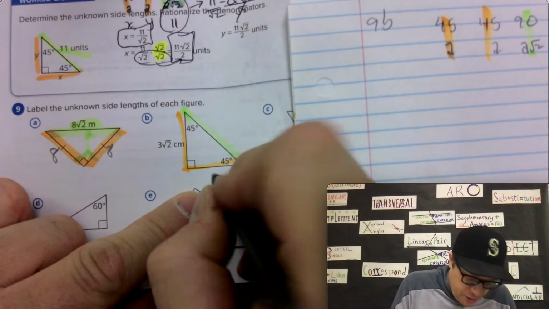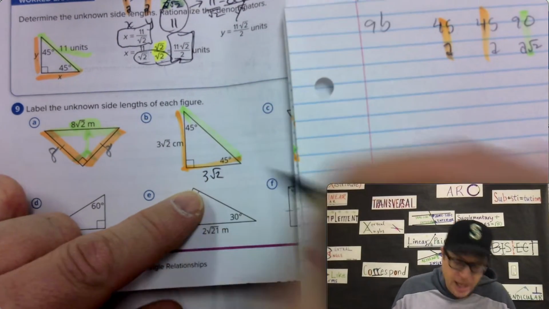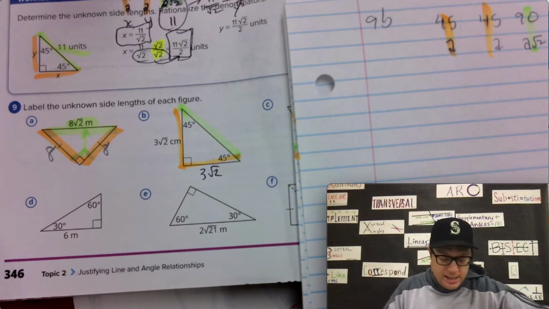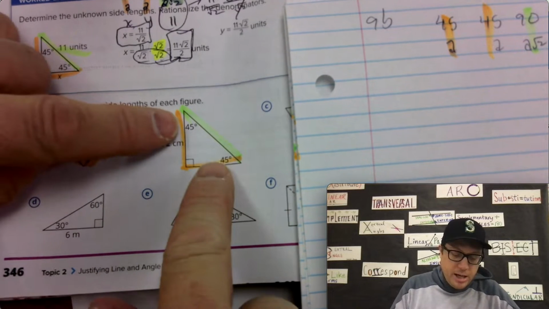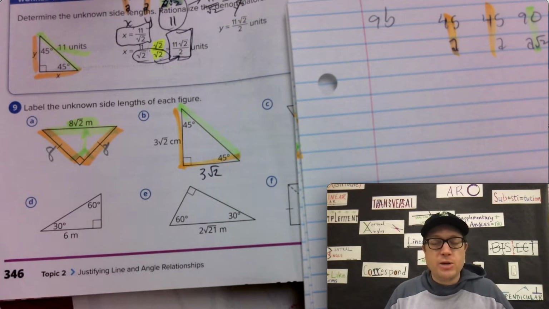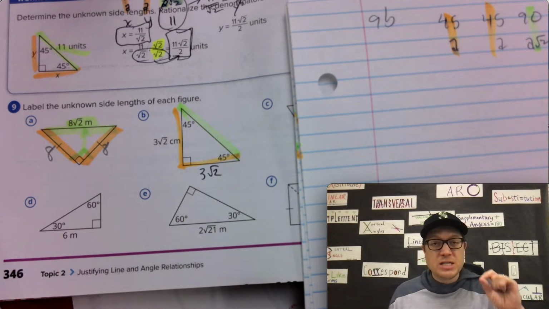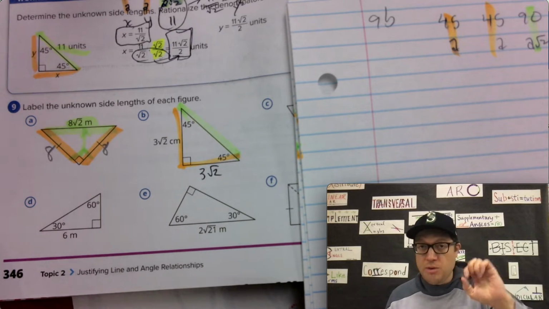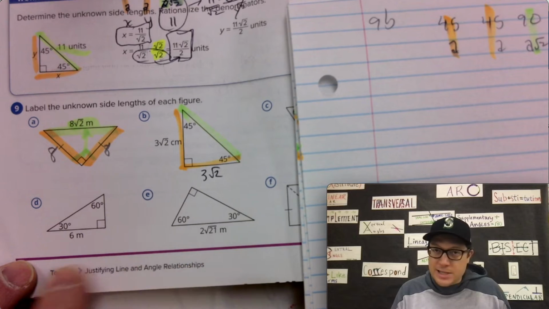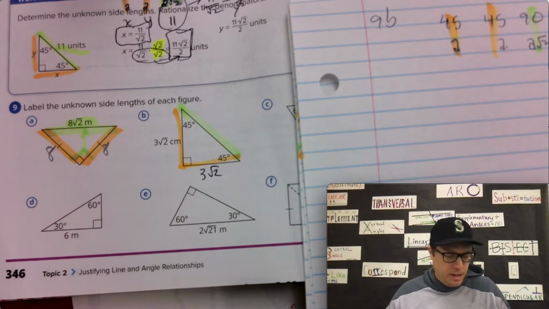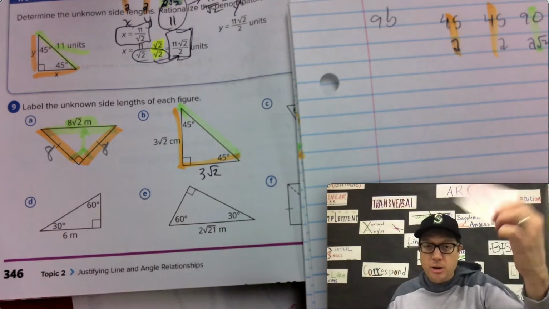Now, let's see here. 3 root 2 has to be the same, right? Both of the sides on the orange have to match, which is why I put 8 in 9A. Because this is a 45, 45, 90 right triangle, the sides across from the 45 degrees, there are 2 of them, those 2 sides are equal. That's not true in the 30, 60, 90. There's a different relationship in the 30, 60, 90 that we'll talk about after this part.